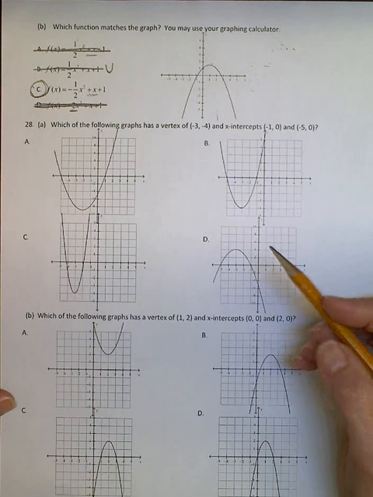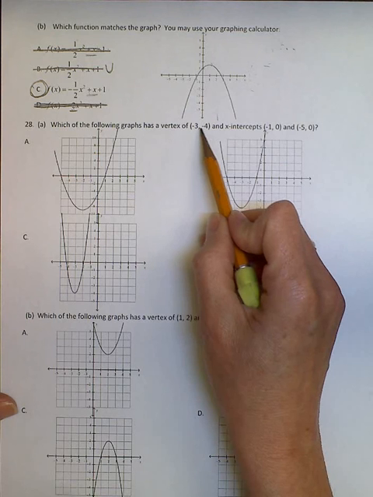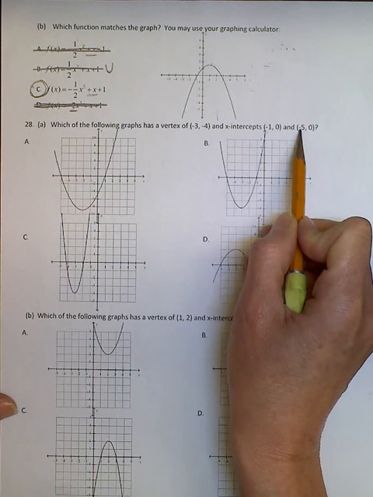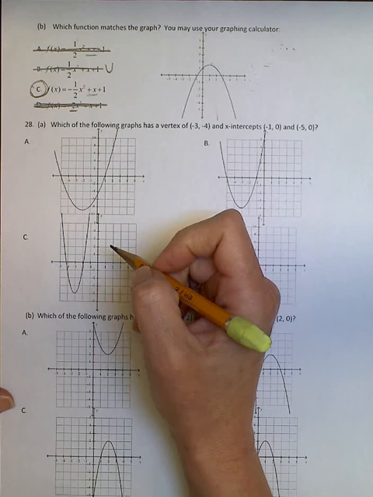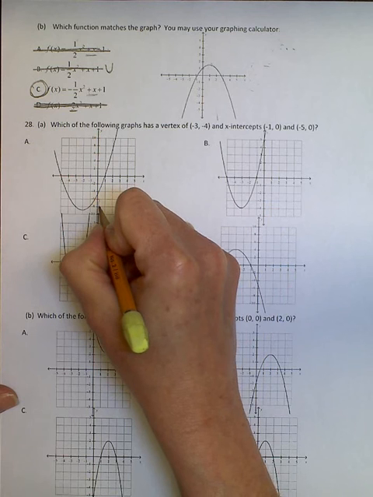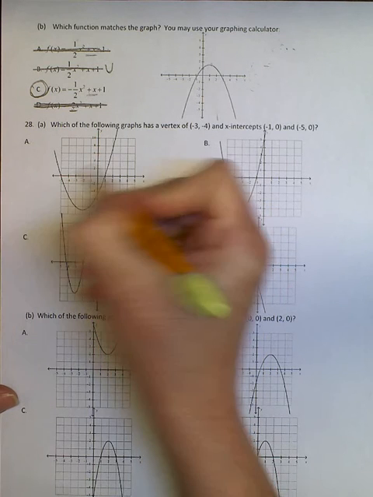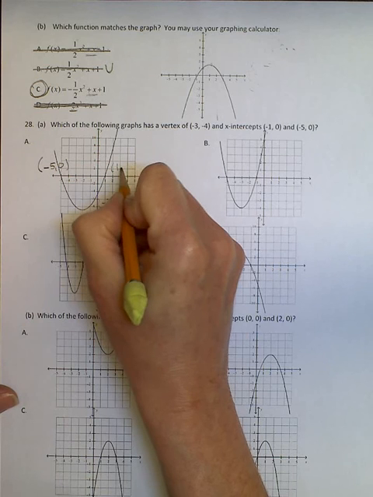28A. Which of the following graphs has a vertex of -3, -4, and x-intercepts -1, 0, and -5, 0? Let's identify the vertex and x-intercepts of our answer choices. Answer choice A has a vertex of -2, -9, and x-intercepts of -5, 0, and 1, 0.